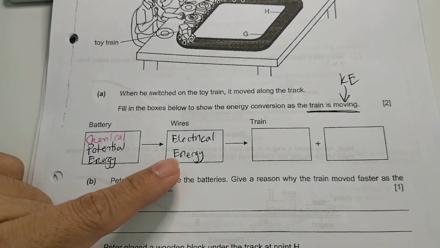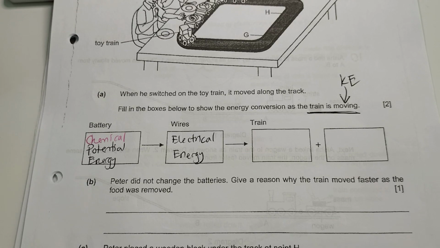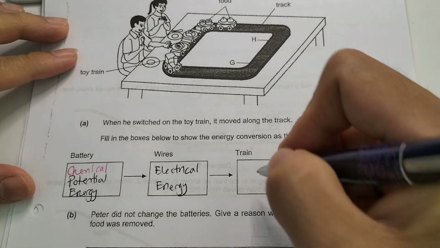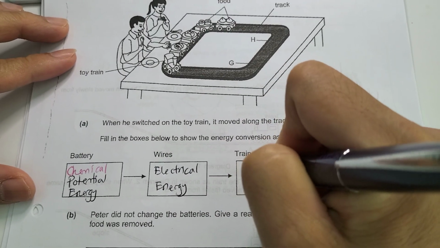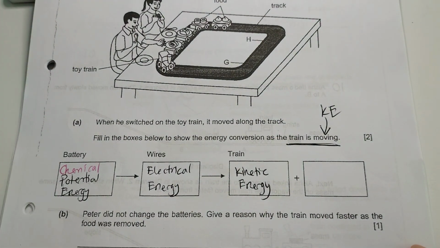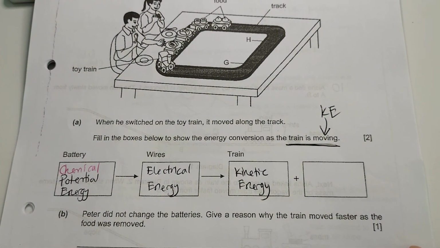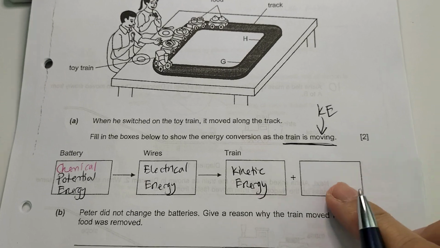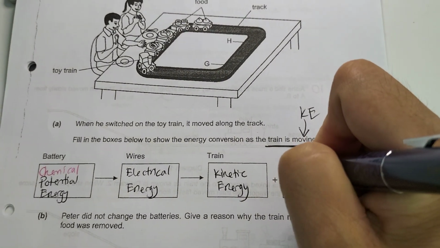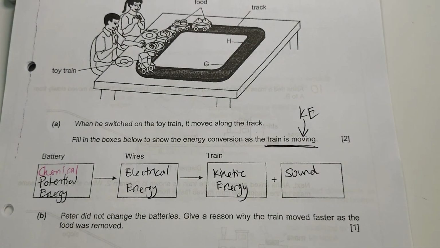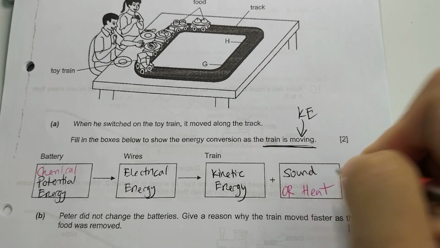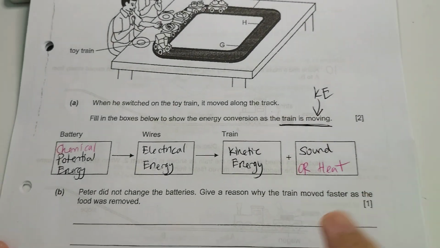And this electrical energy will spin the motor inside the wheels of the toy train to make it move. So as the train moves, the train will have kinetic energy. And as the train moves along the track, the wheels are moving. Here, there are two possible energies you can write. You can either write down sound energy. As you move, they will create sound. Or you can write heat energy. This is a minor one. The main forms are here.